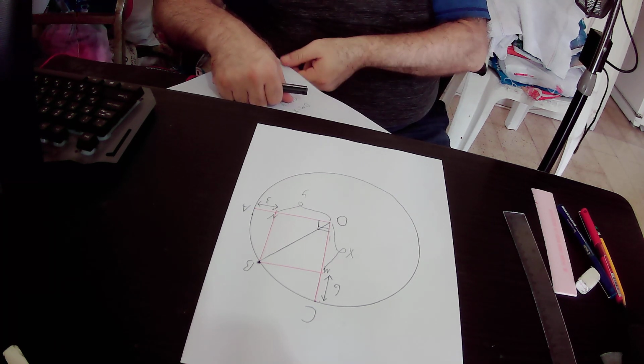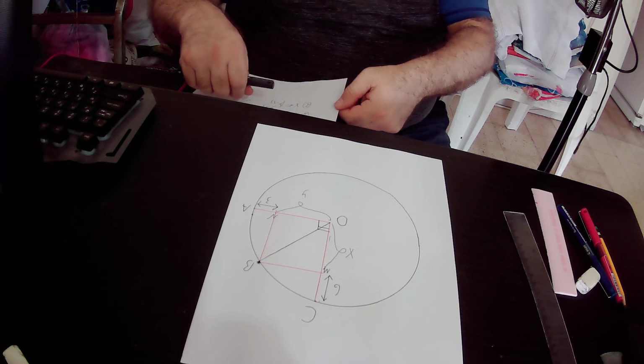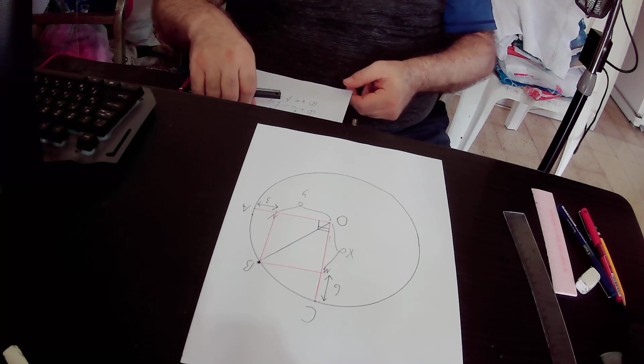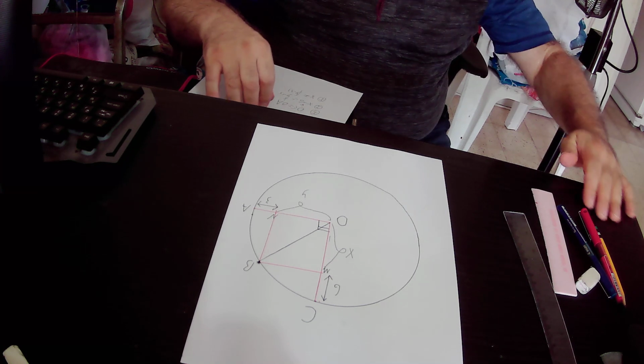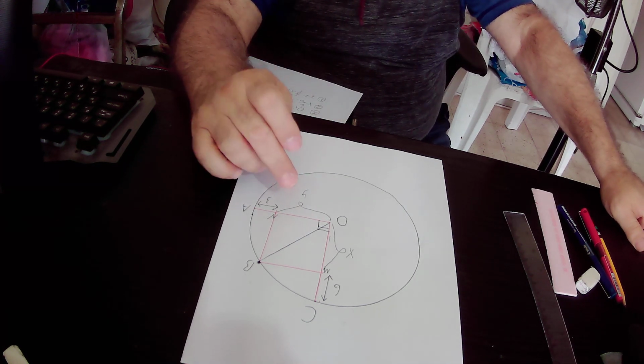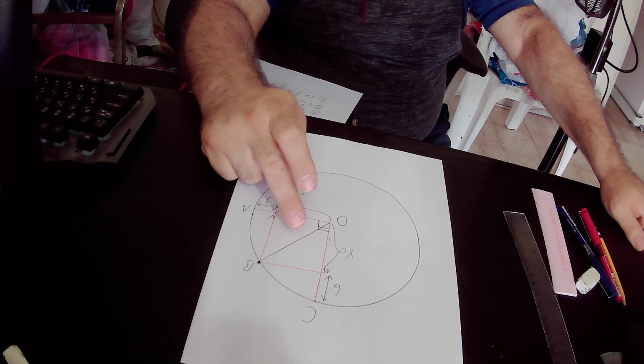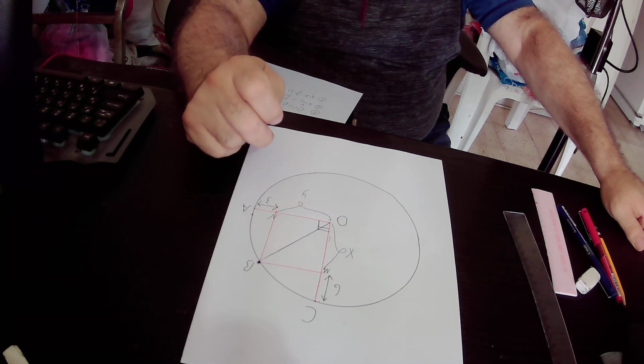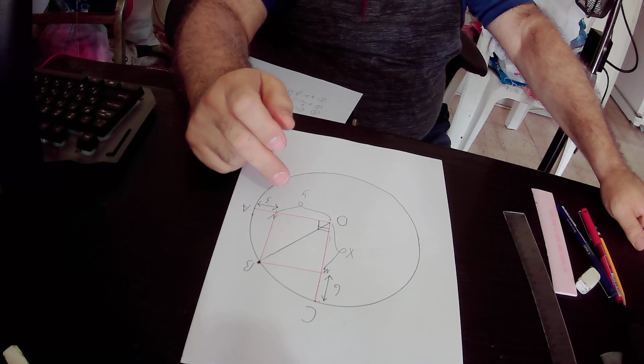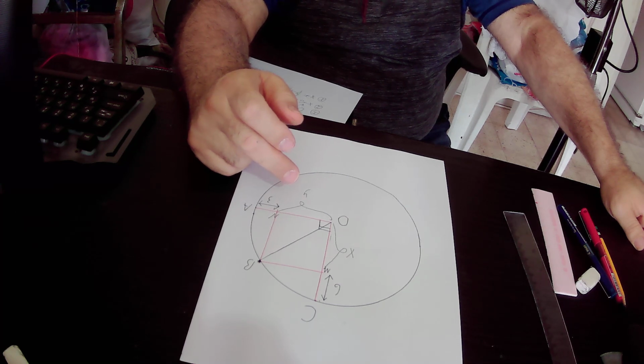Actually, because of the fact that this is a square, all the sides in a square are equal to each other.